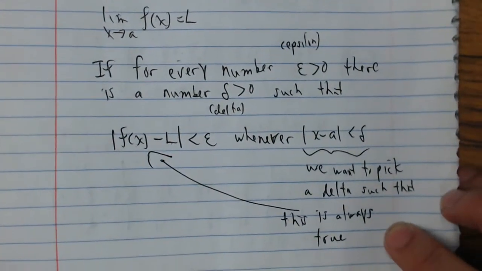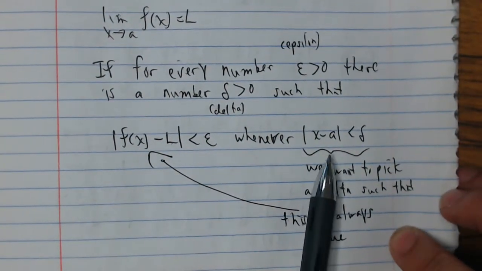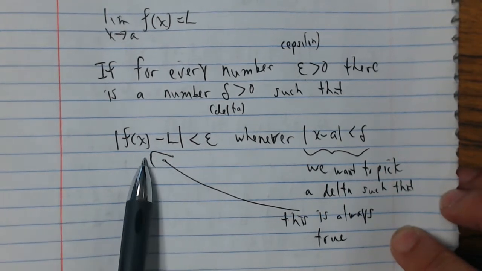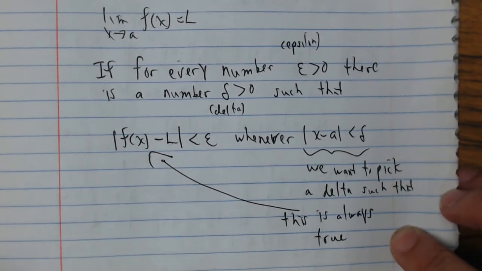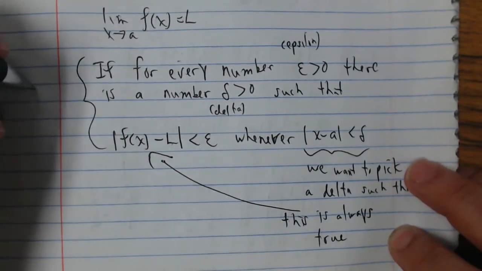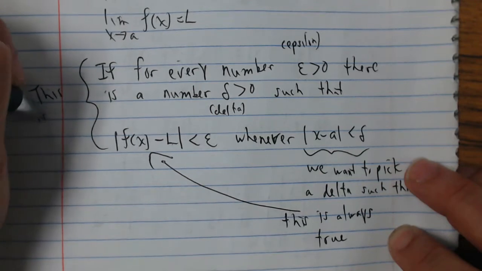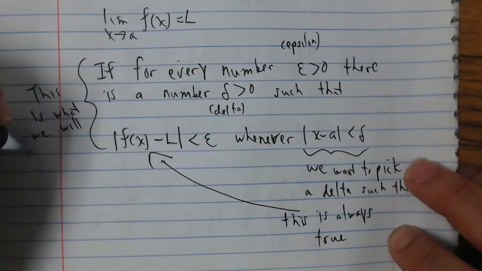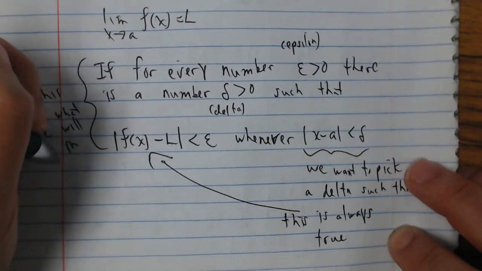I want to pick a delta where if this is true, then this is always true. Once we can show that, we're basically done. This is what we will use in our proofs.